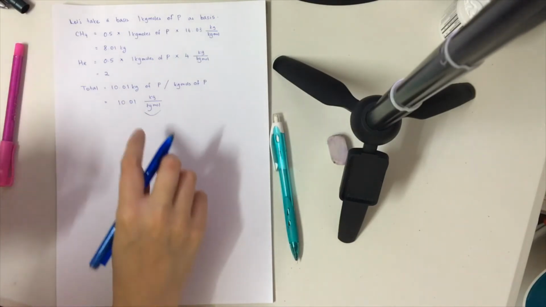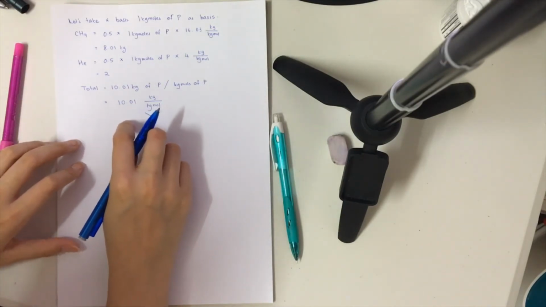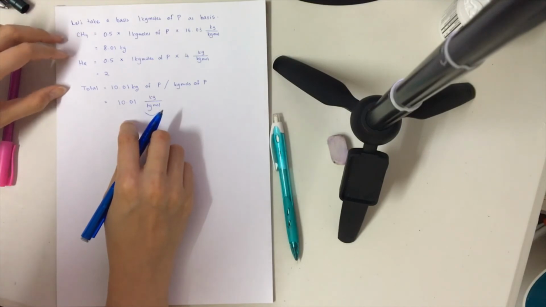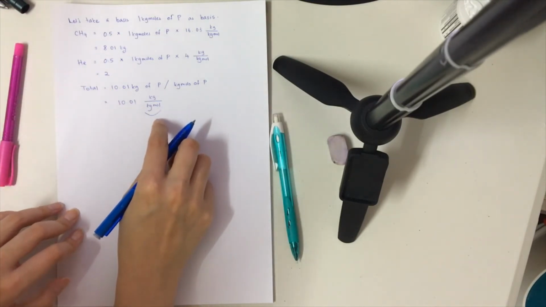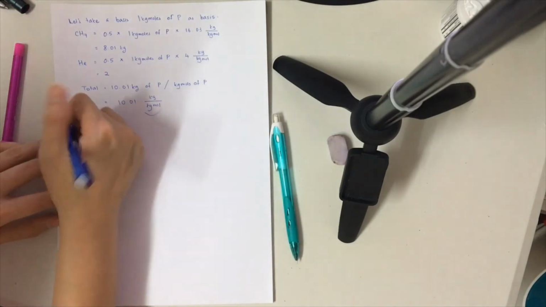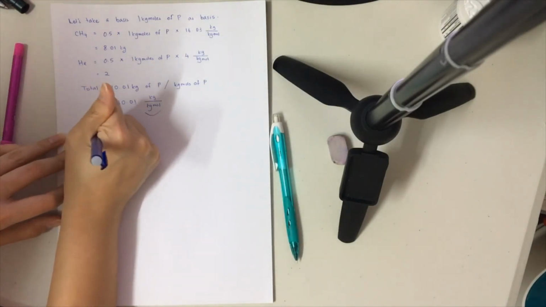So with this molar mass based on the composition of P, we can directly use this value to convert P into kilomoles.